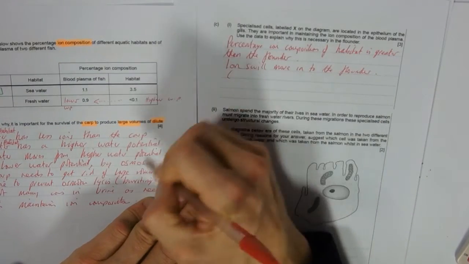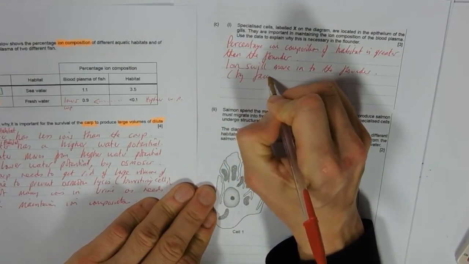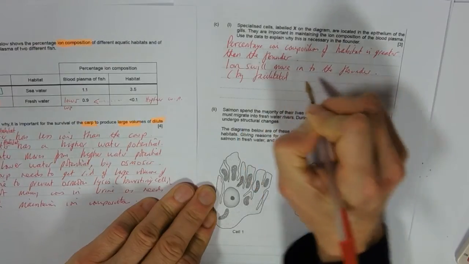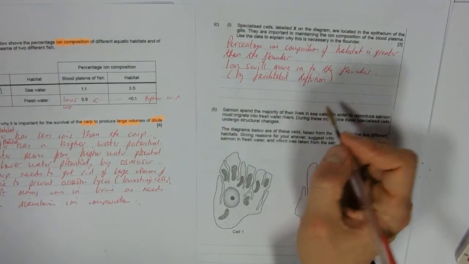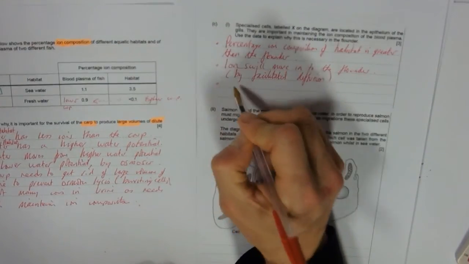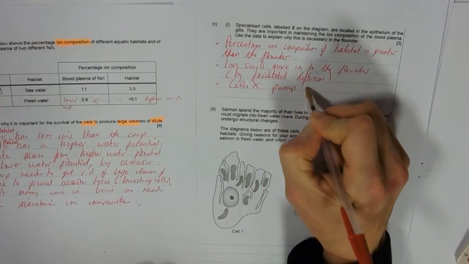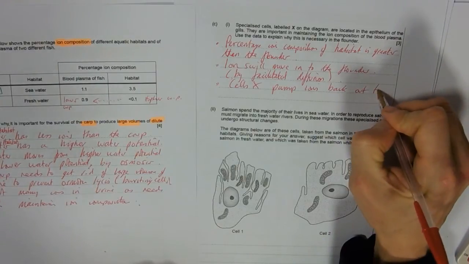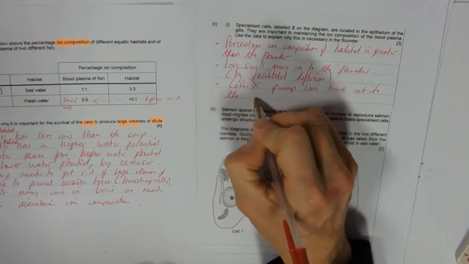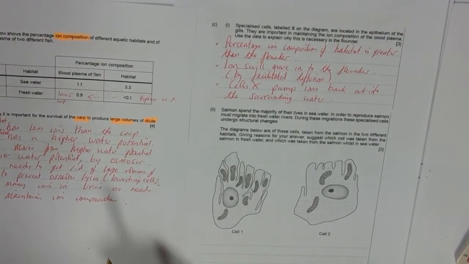and because it's already told us this in the start of the question, we knew this by facilitated diffusion. And so it needs to get rid of them. So cells X pump ions back out into the surrounding water. So quite tricky that question.